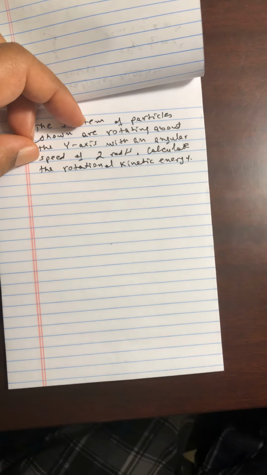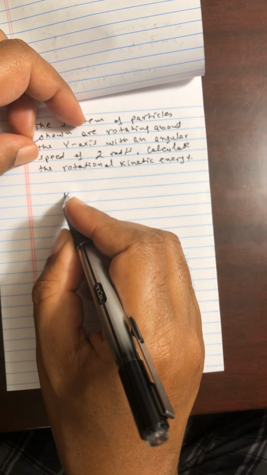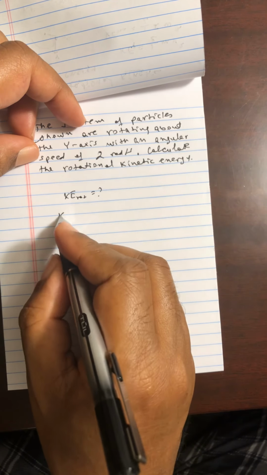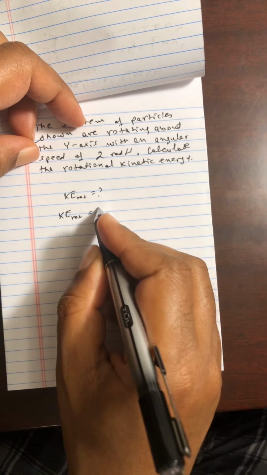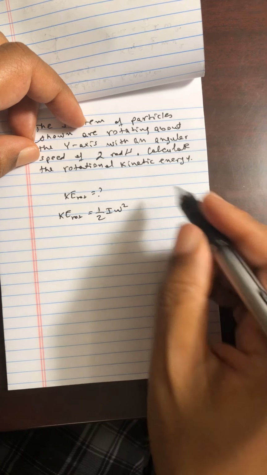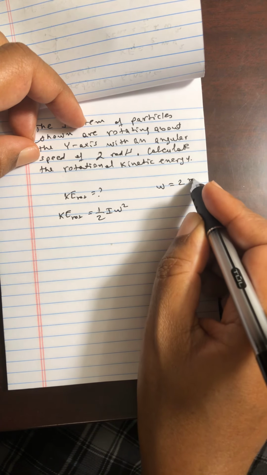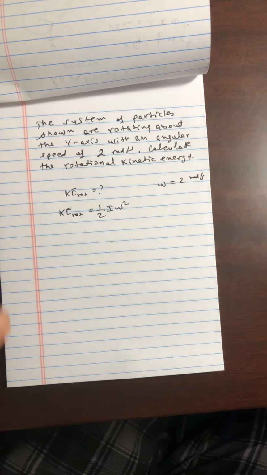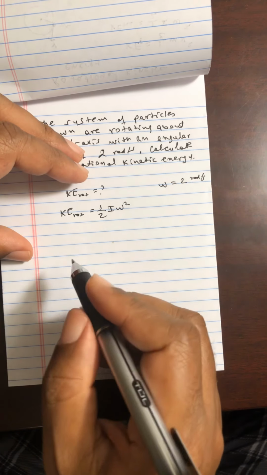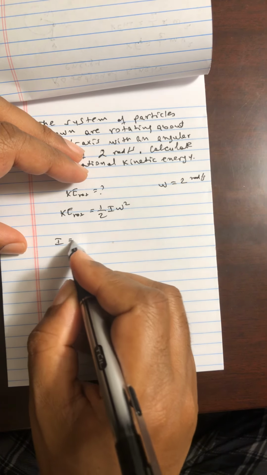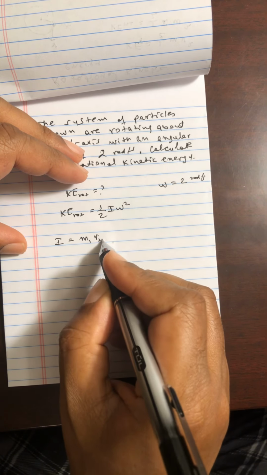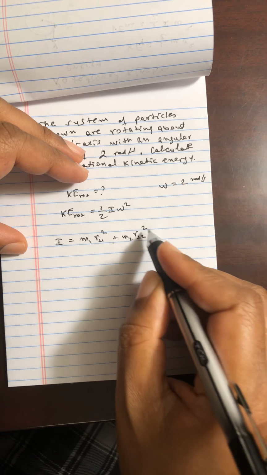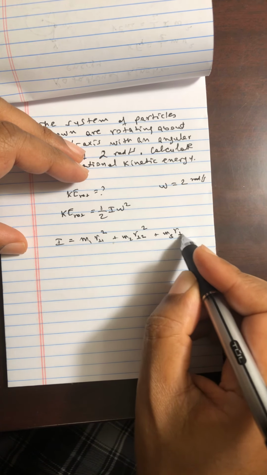So this is what we want to find, the rotational kinetic energy. We know the formula for rotational kinetic energy is half I omega squared. We're told omega is 2 radians per second, but first we have to calculate the moment of inertia of the system. Now there are 3 particles, so the moment of inertia is m1 r perpendicular 1 squared plus m2 r perpendicular 2 squared plus m3 r perpendicular 3 squared.